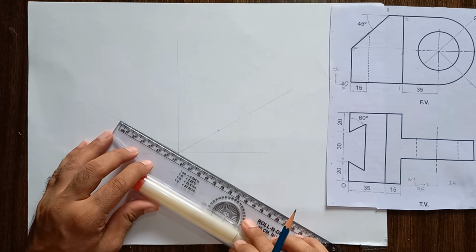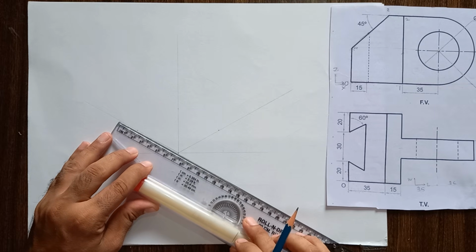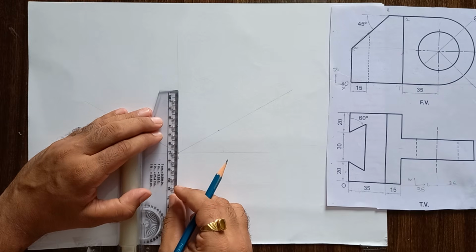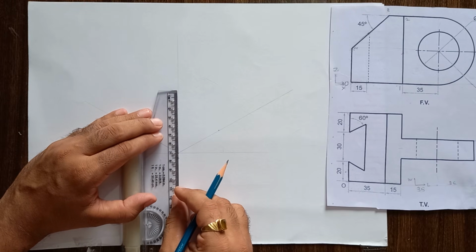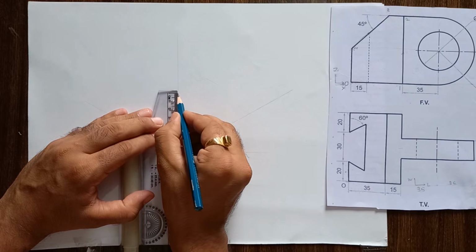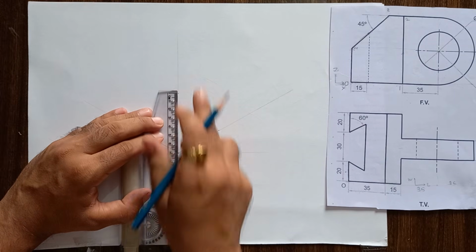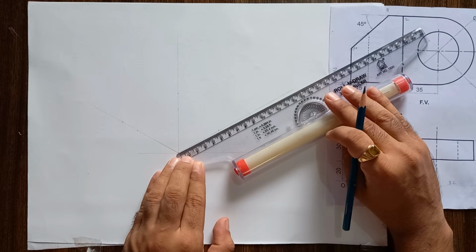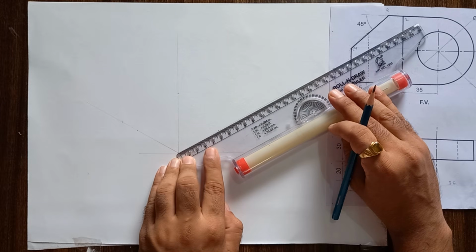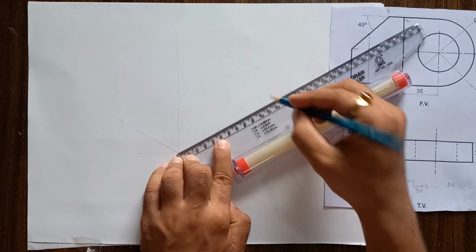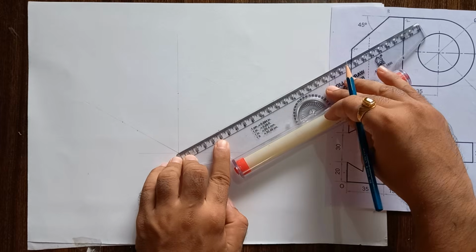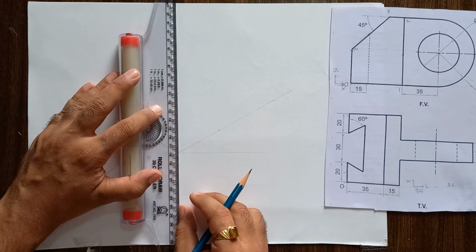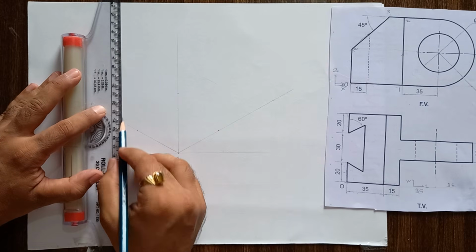So along x axis mark 70 mm distance, along z axis mark again 70 mm distance because height of this object is 70 mm, and along x direction mark 120 mm distance. Now adjust the ruler along z axis and draw the remaining two z axes.